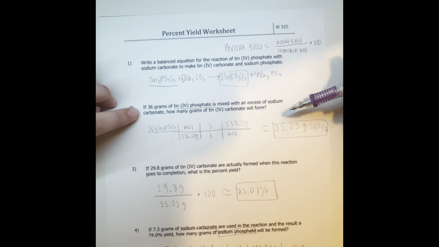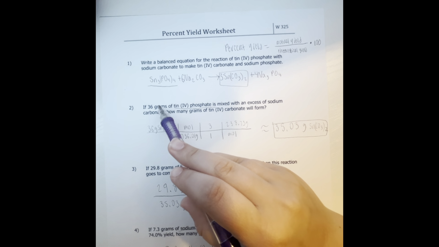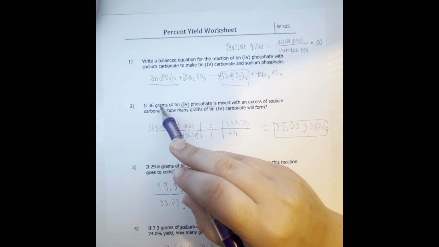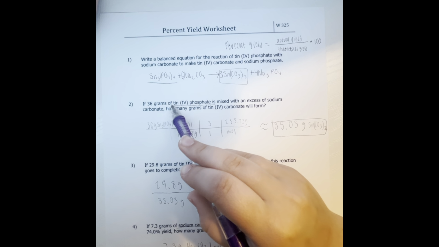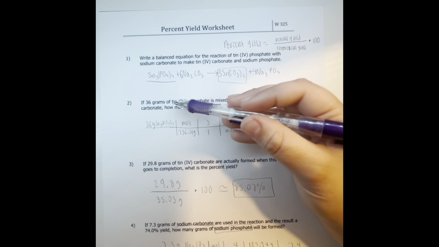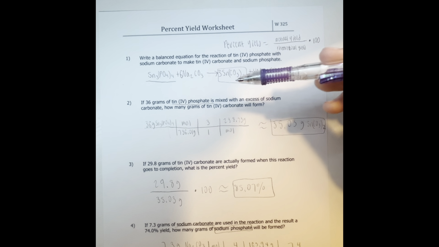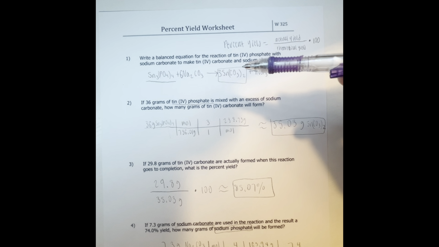If 36 grams of tin(IV) phosphate is mixed with an excess of sodium carbonate, how many grams of tin(IV) carbonate will form? Okay, so my thing is, whenever you see a number, underline it or make sure that this is going in your first box here. I'm going to write a formula on my periodic table so I can show you guys this formula. If you see a number, this is always key in problems like this. So I'm going to say it again, highlight it, emphasize it in some way.